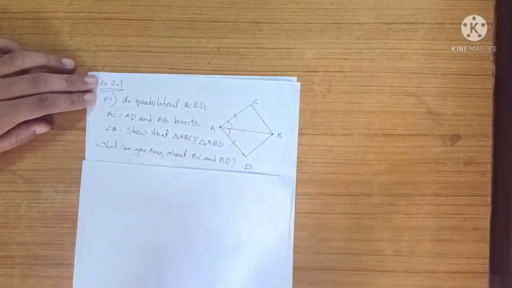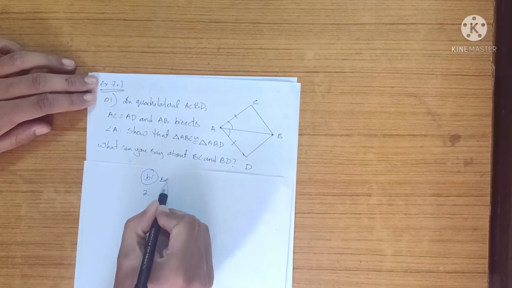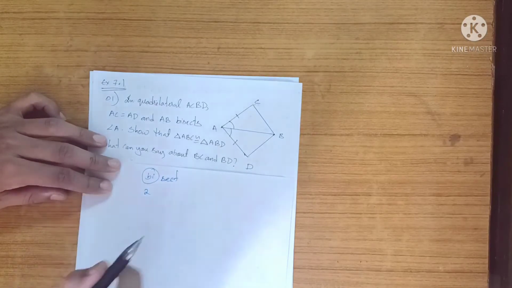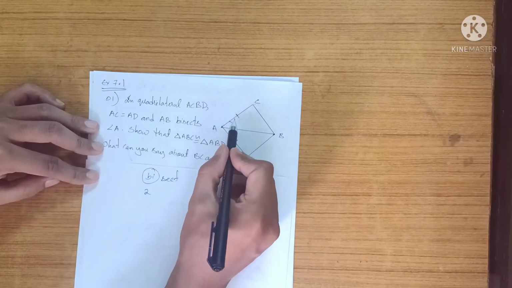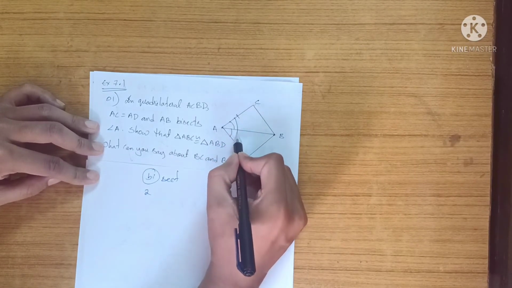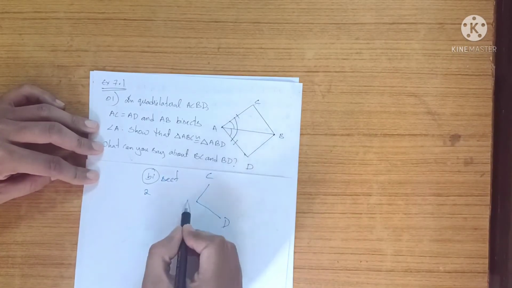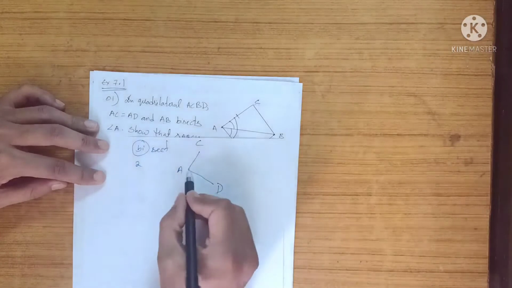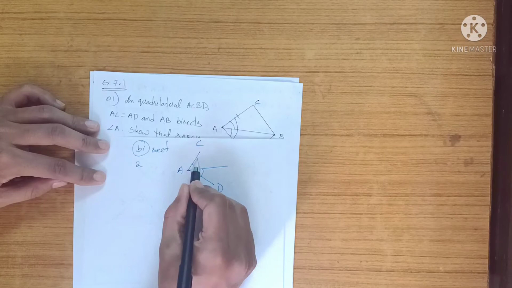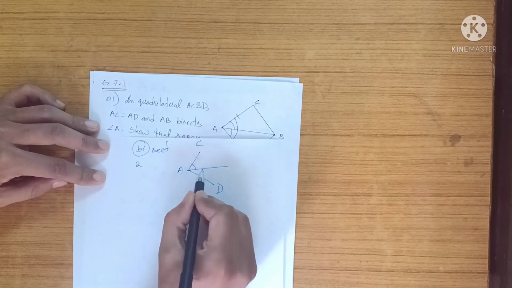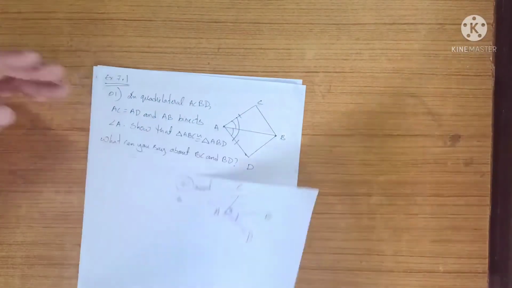So what do you understand by the term bisect? Bi, in maths, means 2, okay? So bisect means dividing into two equal portions. So they're saying AB bisects angle A. So angle A is the whole thing. This entire thing is angle A, right? This whole thing is angle A, and this angle A is being divided into two equal parts. So if the whole angle is 100, this will be 50 and this will be 50. So the two angles become the same. That is what bisect means.